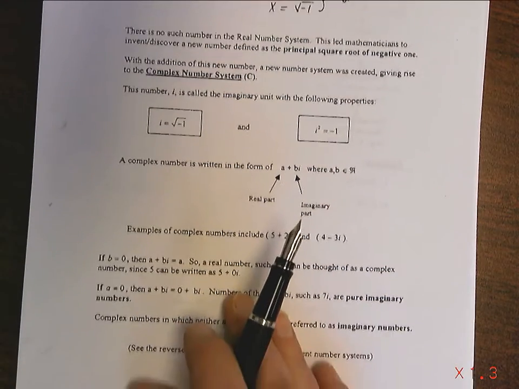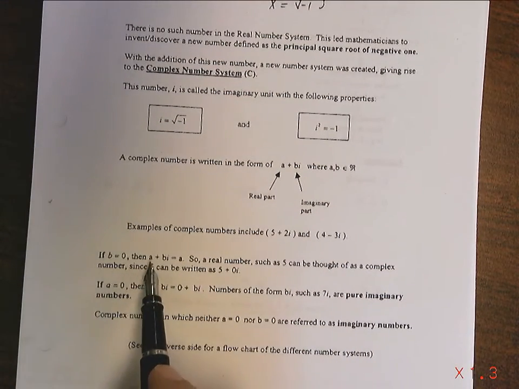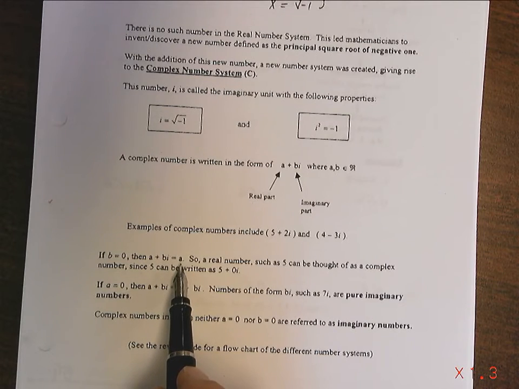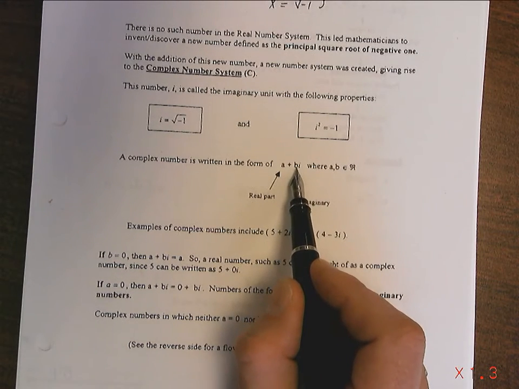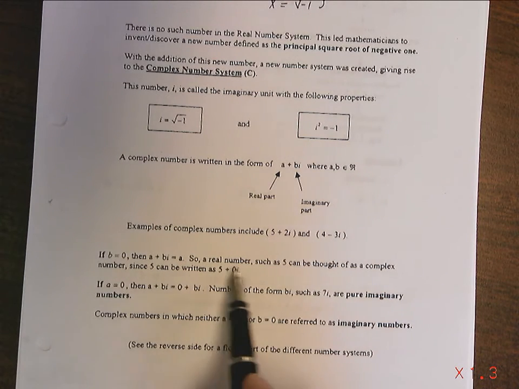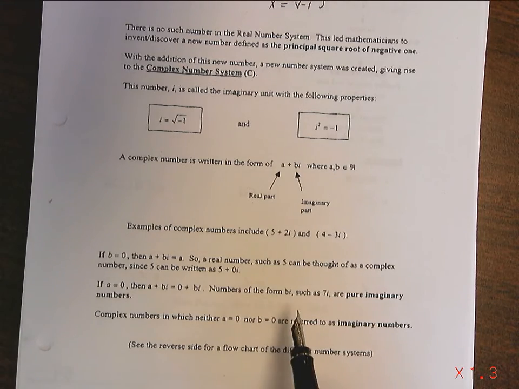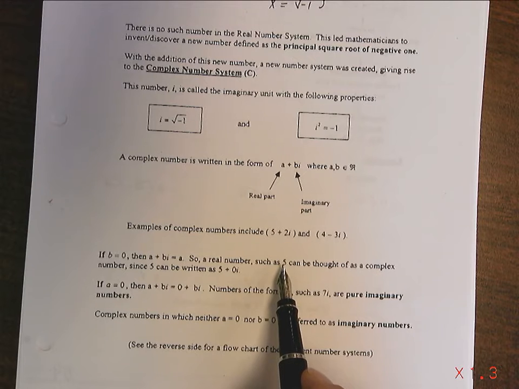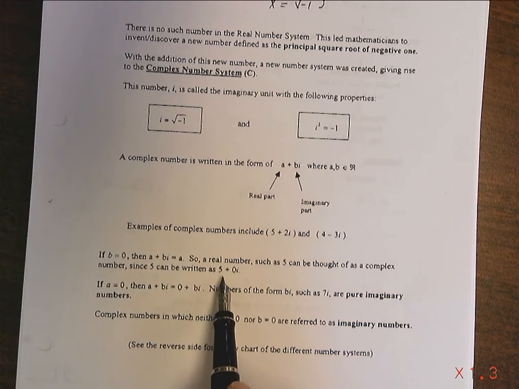If b was to equal 0, then a plus bi would equal just simply a. So if b was 0, there'd be no imaginary part. That would just give you a real number, such as 5. Therefore, all of the real numbers can be thought of as part of the complex number system. And it would be written as 5 plus 0i.